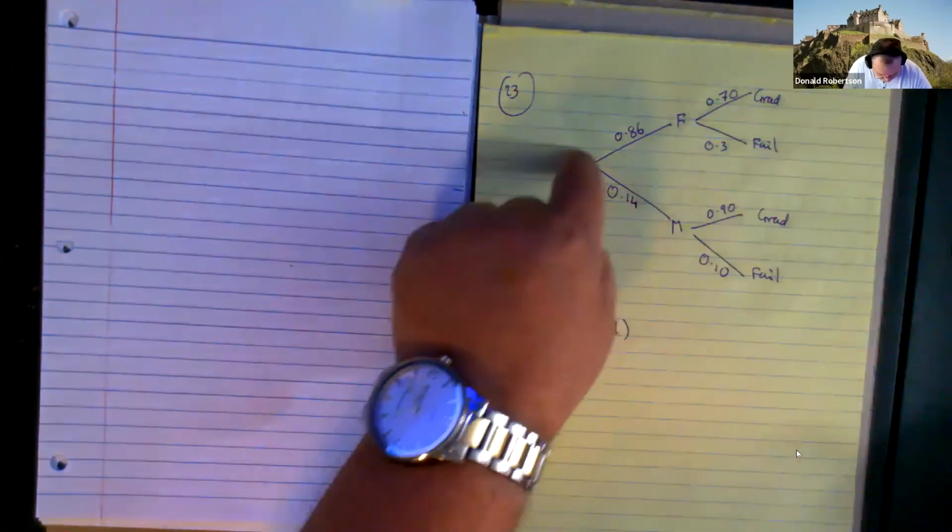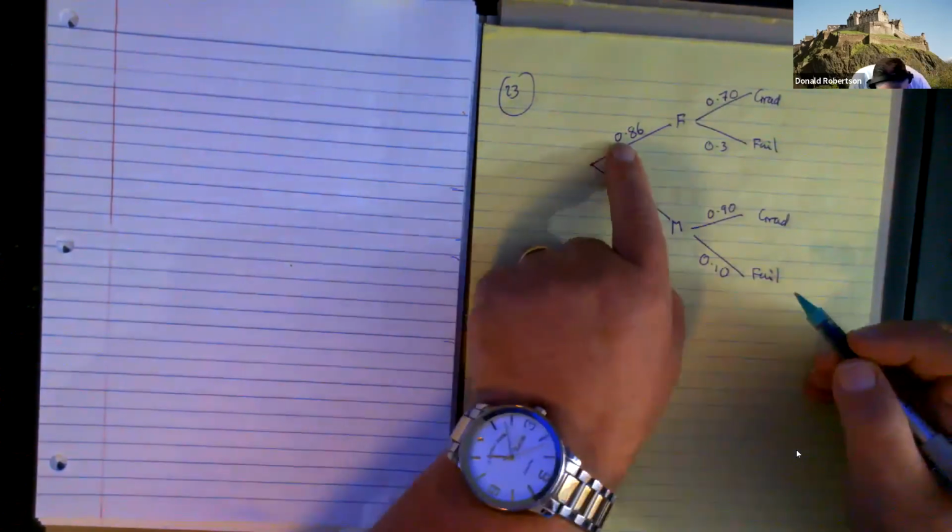Now, from that tree, you can calculate quite a lot of questions. For instance, I would like to know, what's the probability that a student graduates? I don't care if they're male or female. One of the things you should do on one of these probability trees is find the final probabilities. 86 female, 70 graduate.